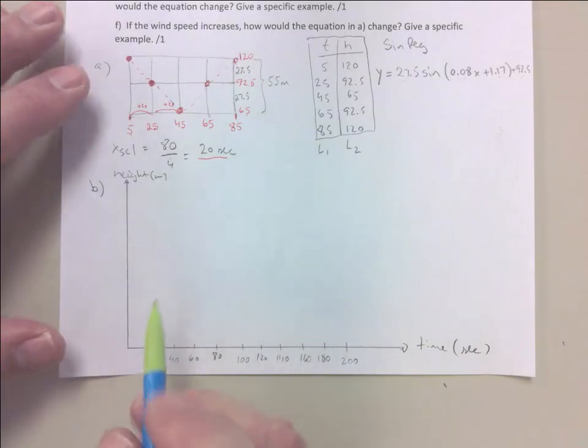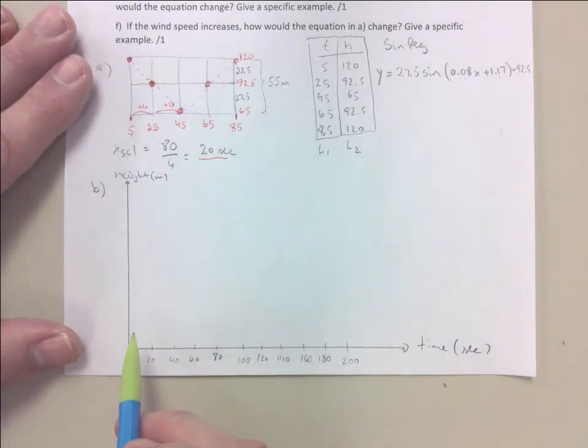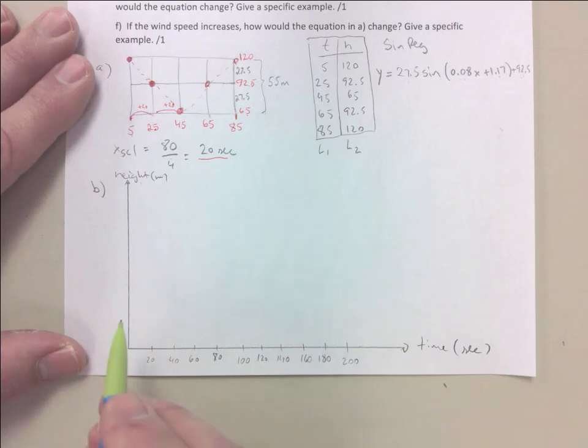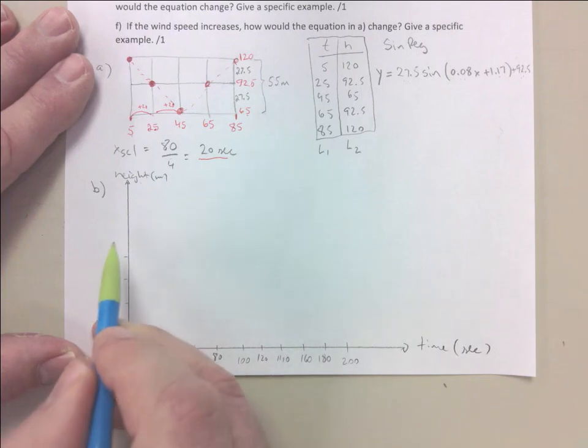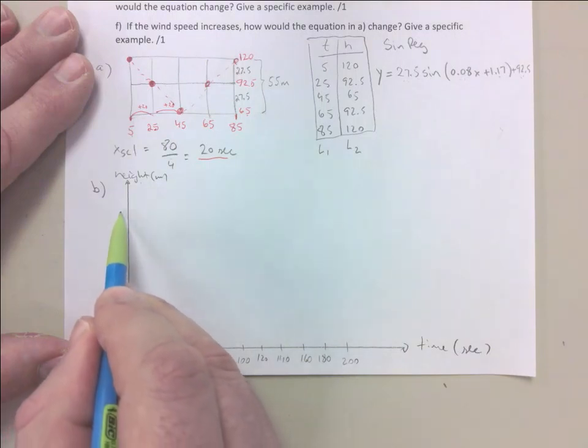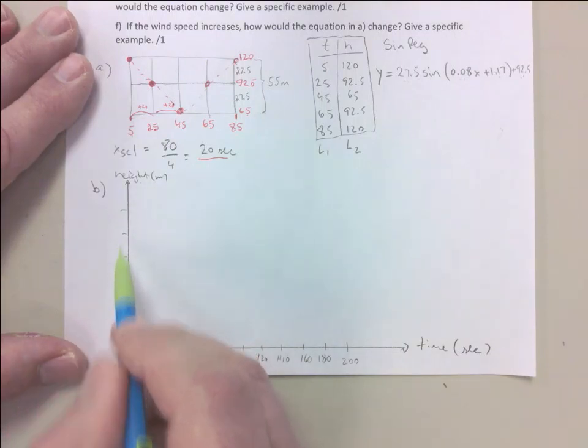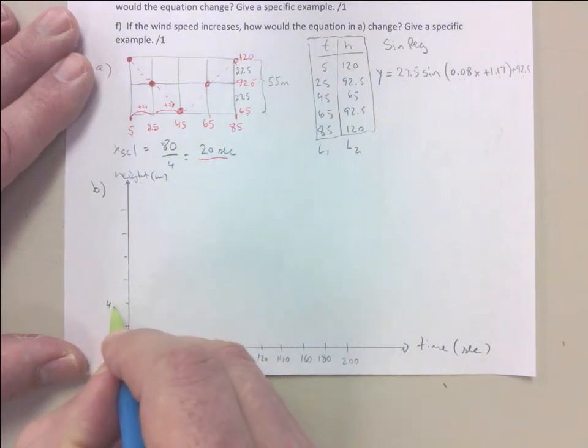And then the Y, I'm going between 65 and 92.5. So I'm going to try this. If I go 20, 40, 60, 80, 100, 120, that actually works out perfectly if I do that.